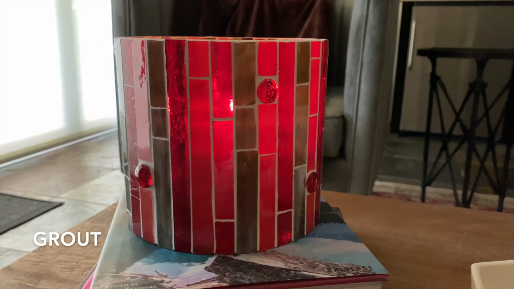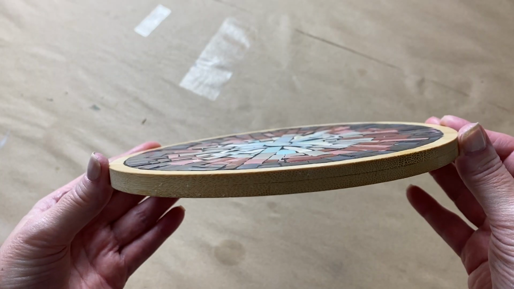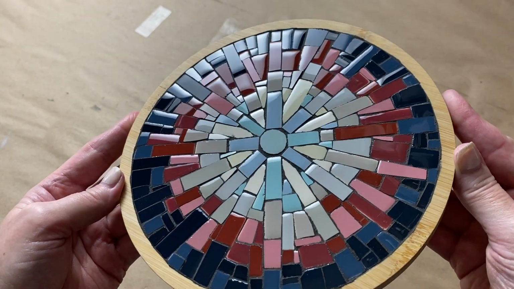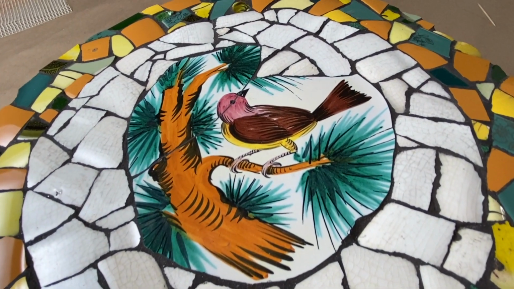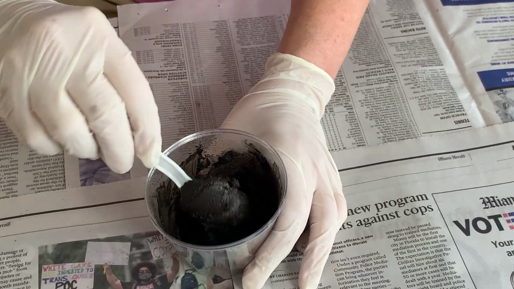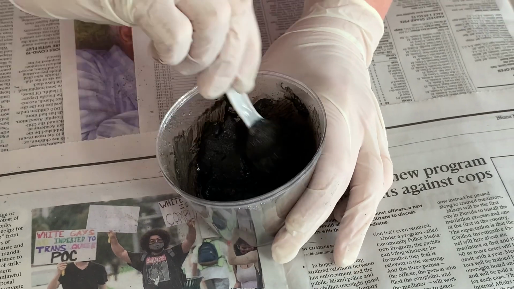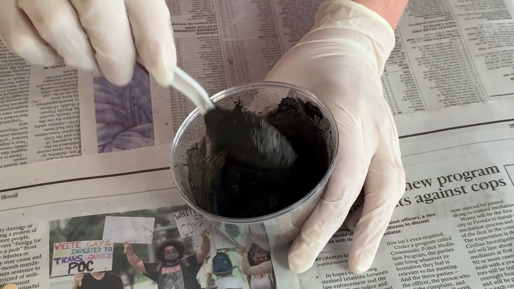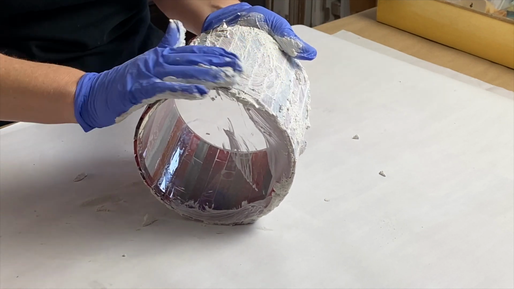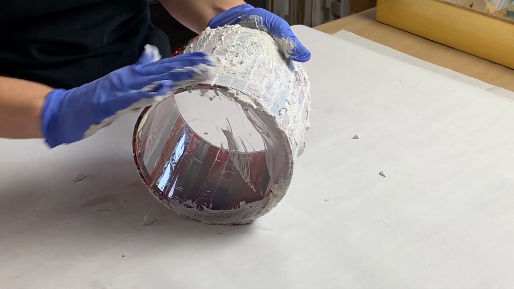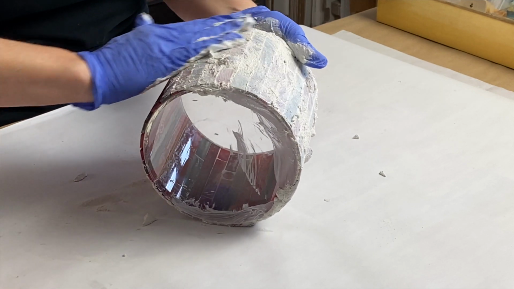Grout is the stuff that you see between tiles or the glass pieces in a mosaic. Traditionally, grout is a cement-based dry powder that is mixed with water or an acrylic additive to form a substance kind of like the texture of cookie dough, which can be spread over a mosaic and pushed into the openings between tile material. You can also buy grout pre-mixed. In no way is grout an adhesive. It's there basically for its stunning good looks.